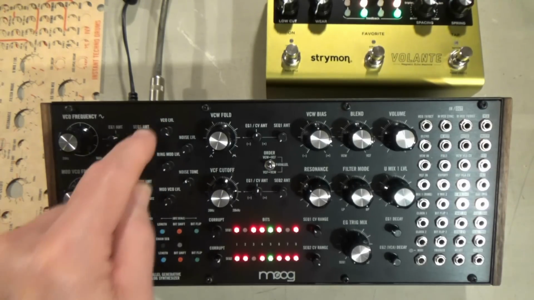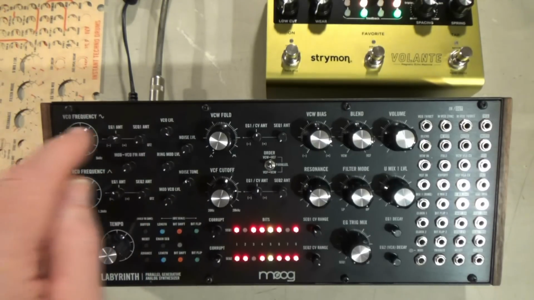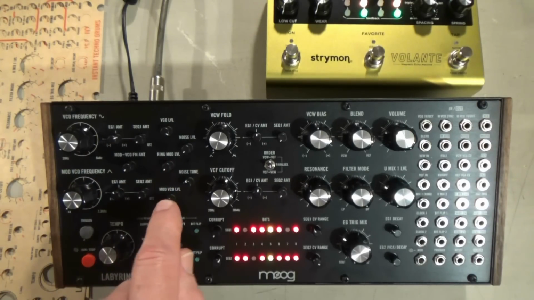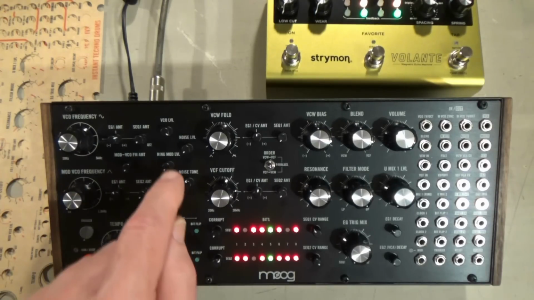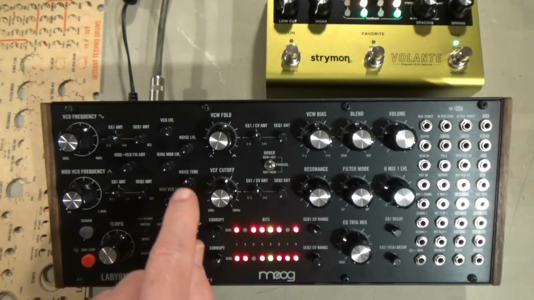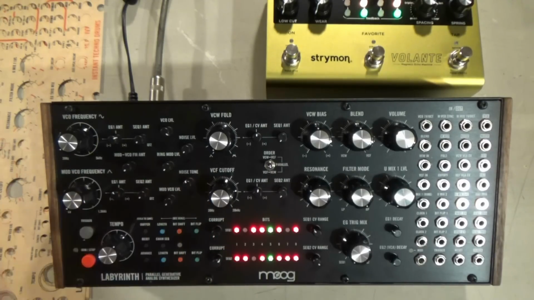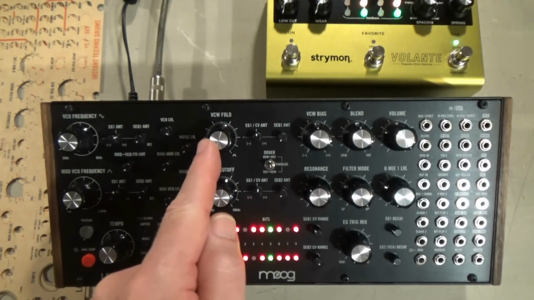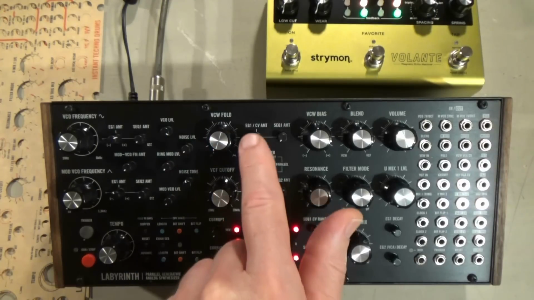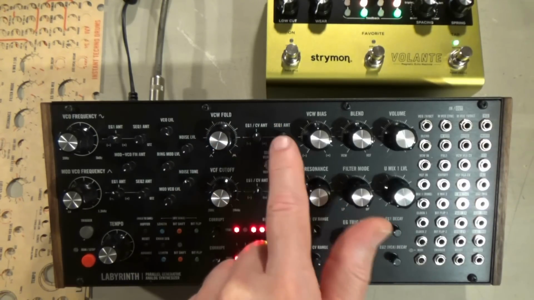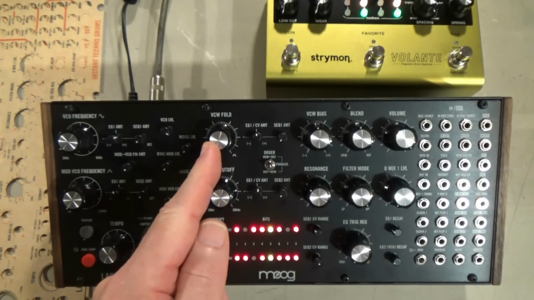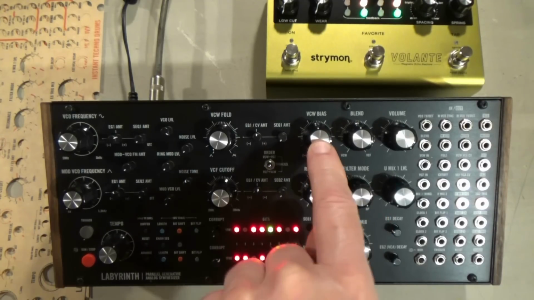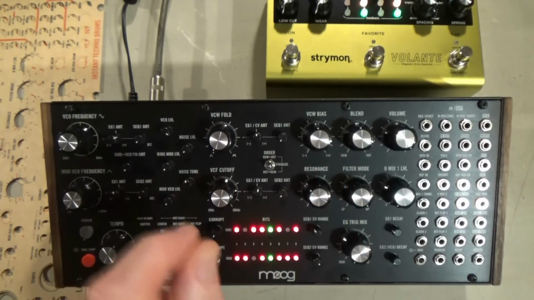Mixer section is here: VCO, the audio oscillator, ring modulator, and the modulation oscillator. You also have noise, noise level, and the noise tone. The wavefolding section is here. You have an amount for how much wavefolding, envelope generator and sequencer modulation of the amount of wavefolding, a bias control for a set amount of wavefolding.